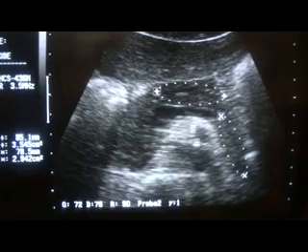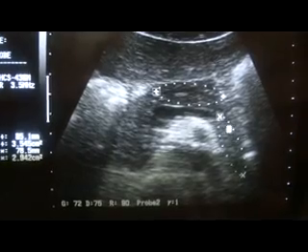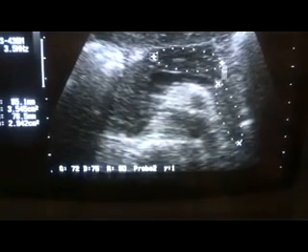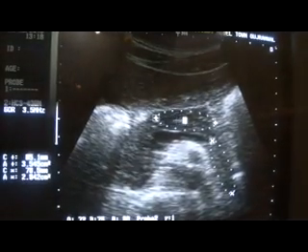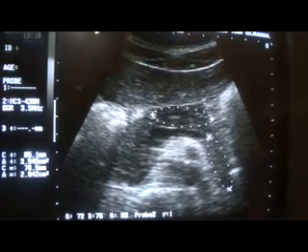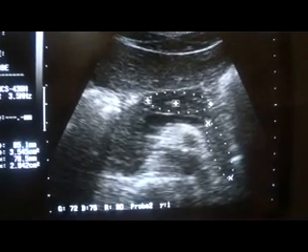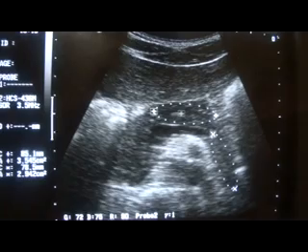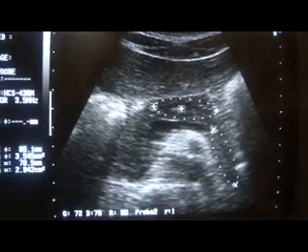you are getting the total pancreas. This is the head of the pancreas, this is the body, and this is the tail of the pancreas. This is the liver, normal liver, and these are the duodenal bowel gases.